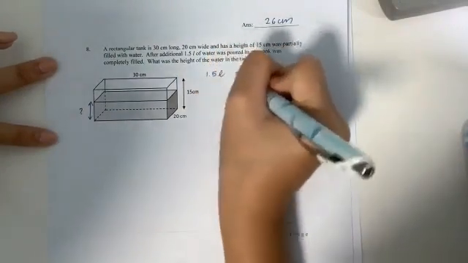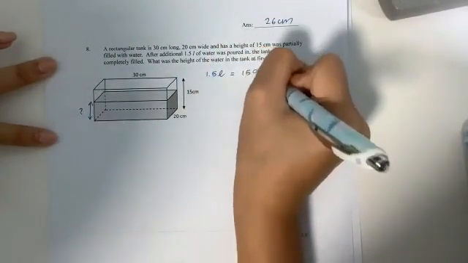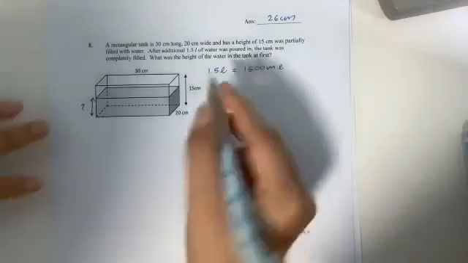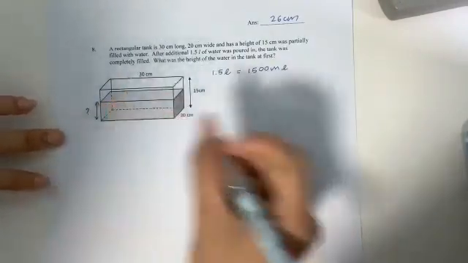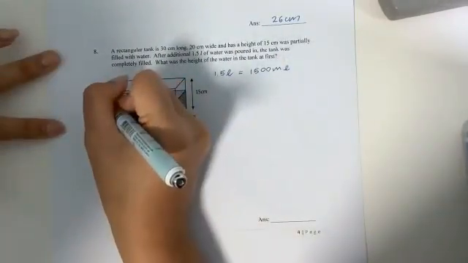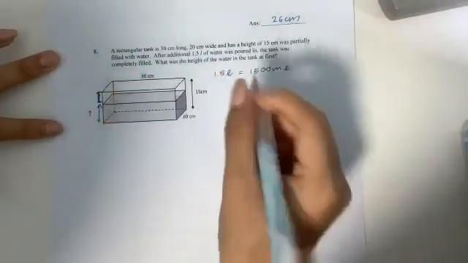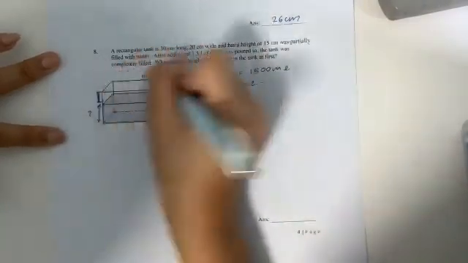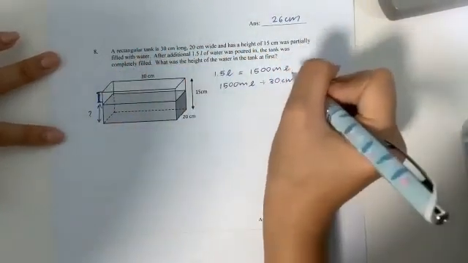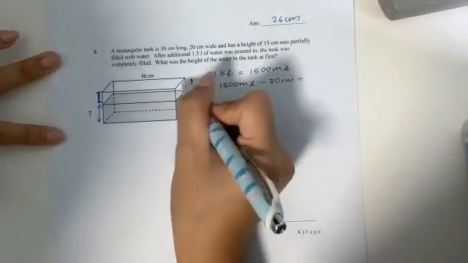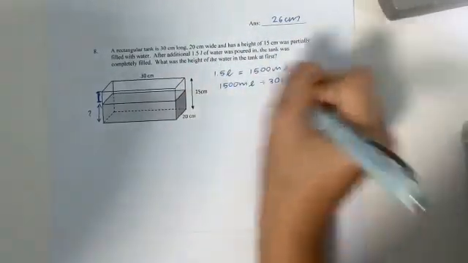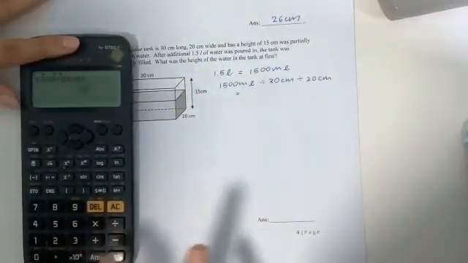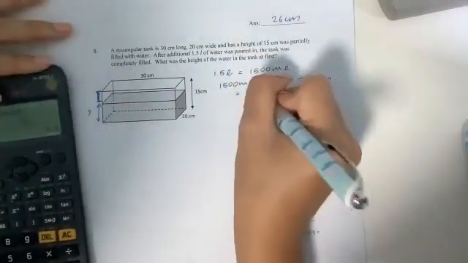1.5 liters is equal to 1,500 milliliters. And after adding this amount, the tank is completely filled. So let's find the height of how much they added in. So this part. So I will take 1,500 milliliters and divide it by the length, which is 30 cm, and divide it by the width, which is 20 cm. So 1,500 divided by 30 divided by 20 will give me 2.5 cm.